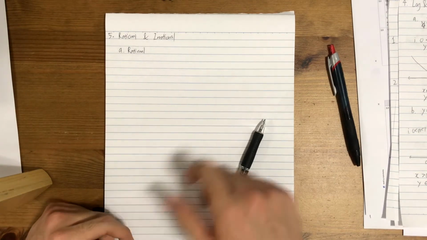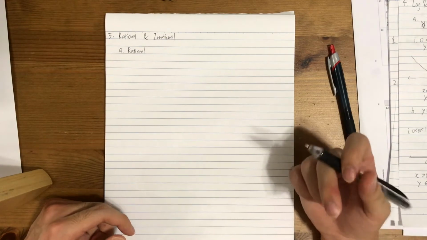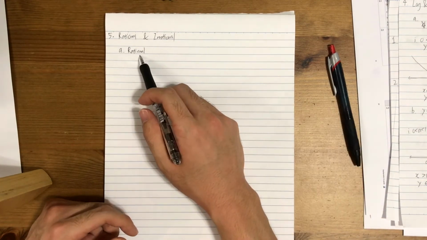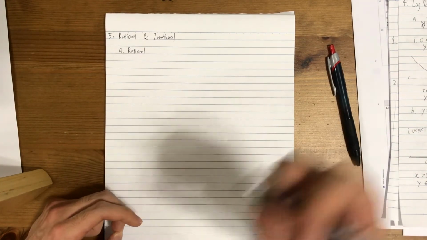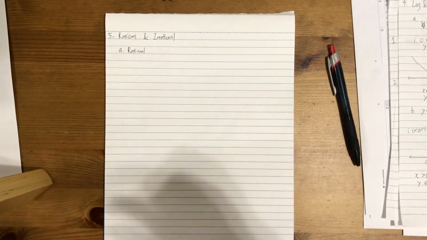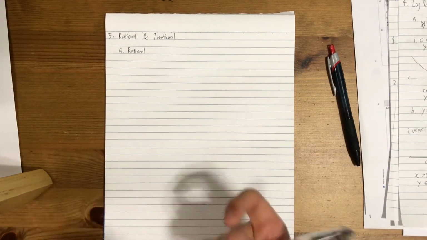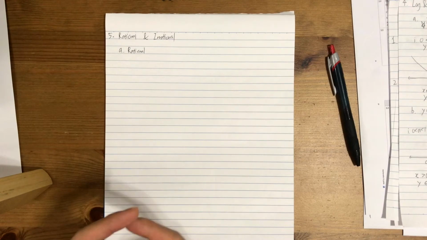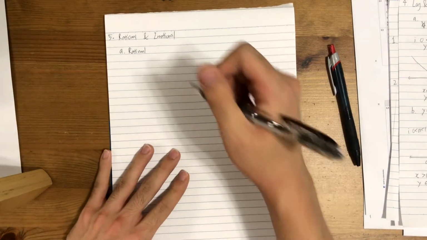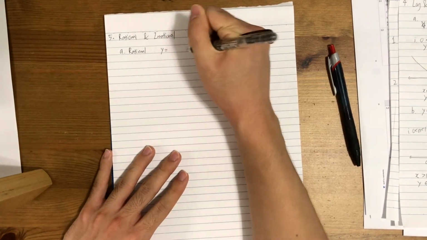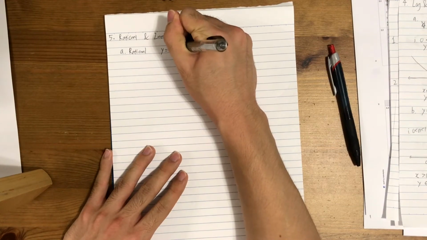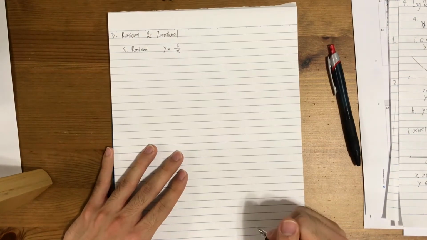Any number that can be expressed as a fraction, right? So that means rational is a function in fraction form, where the denominator has the independent variable x. So the very basic form of rational is this.